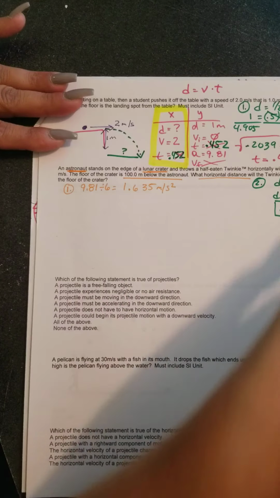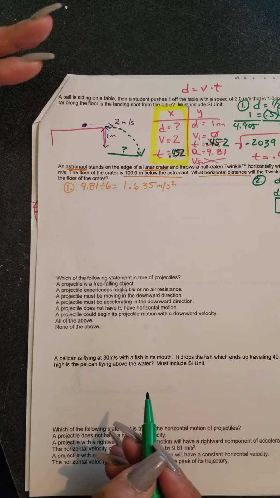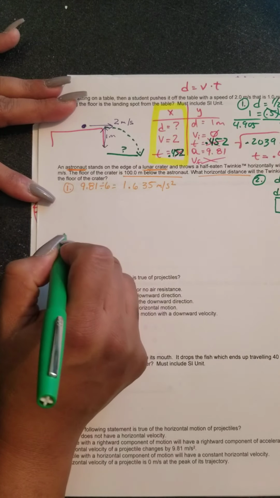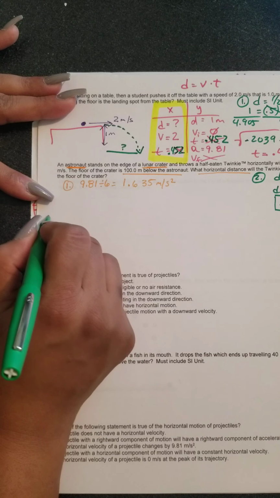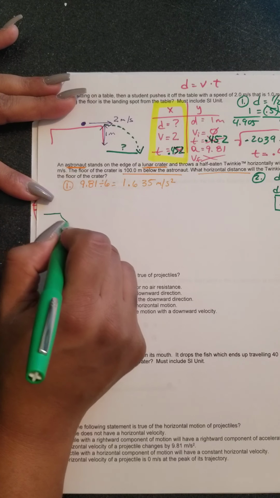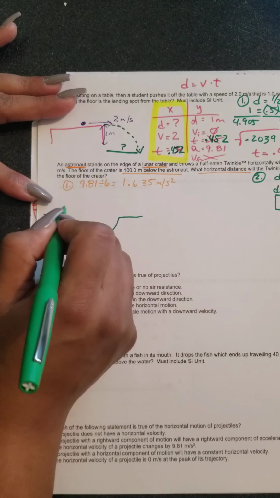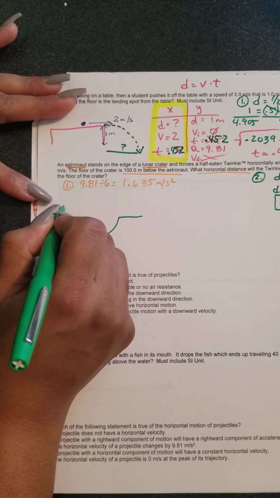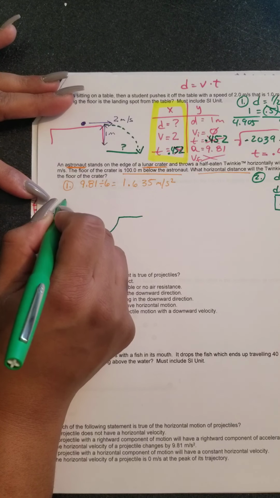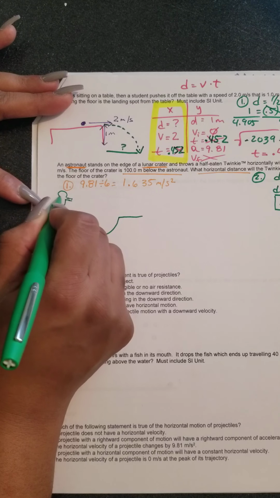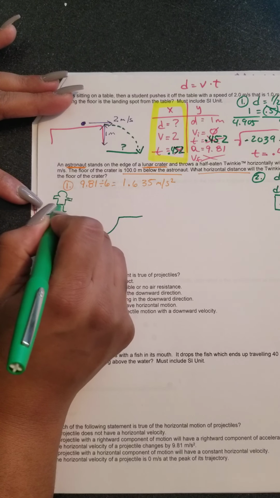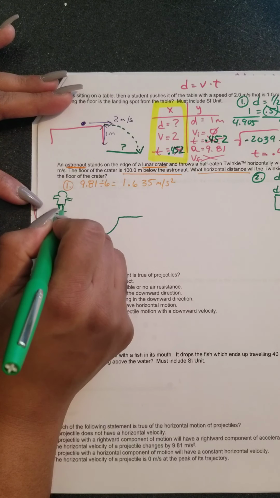Now I'm going to go ahead and do my drawing like I always do. So here's my moon. There's a lunar crater. There's an astronaut here in his big old spacesuit. And he's got a half-eaten Twinkie.